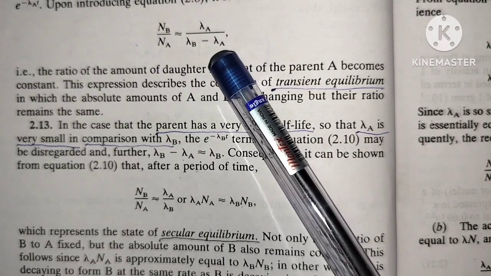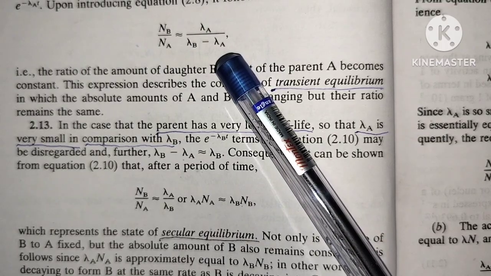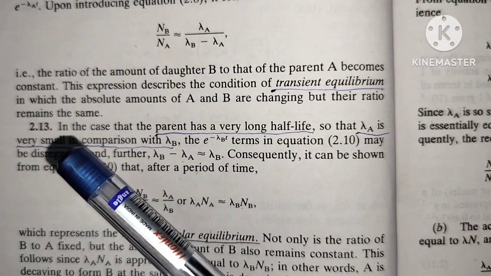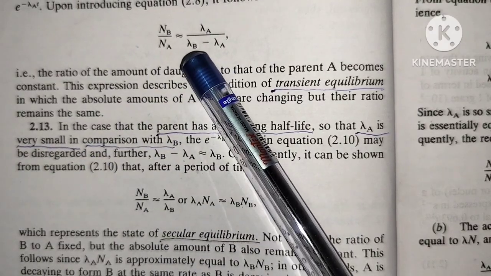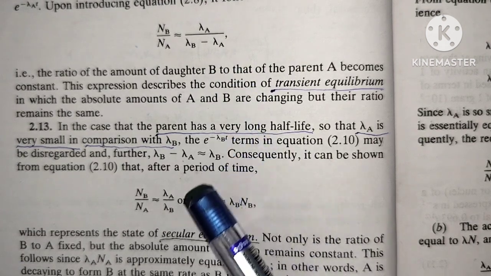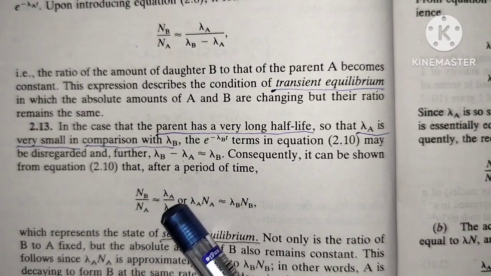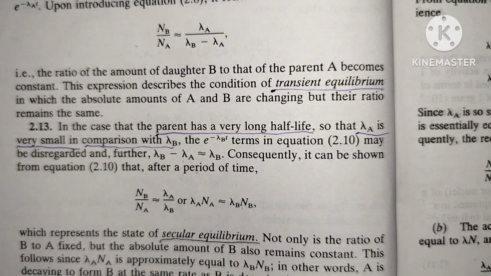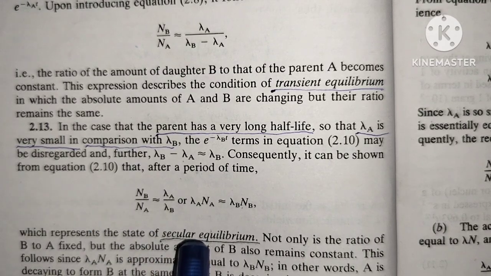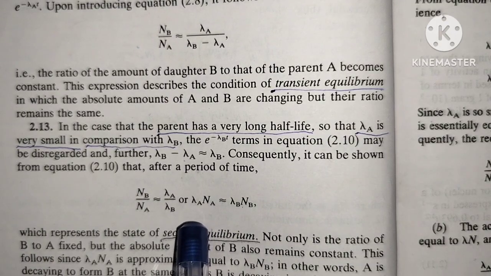It is a comparison only. You shouldn't think that lambda A is 0. Lambda A is not 0, but it is very, very small compared to lambda B. Just now I told you, 1 lakh minus 1 is approximately 1 lakh only. So I can write lambda B minus lambda A equal to lambda B only. So you will get it like this: Nb by Na is equal to lambda A by lambda B. So what is the condition you are finally getting? Nb into lambda B equal to Na into lambda A.